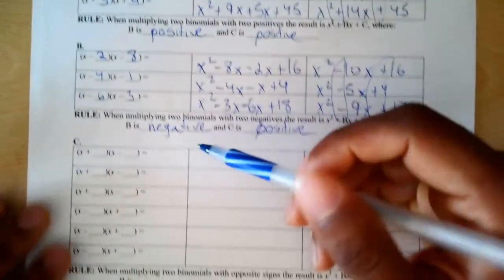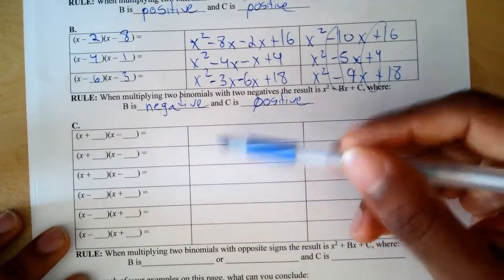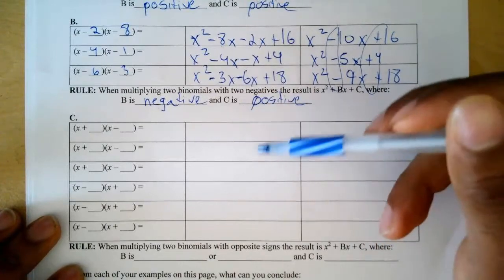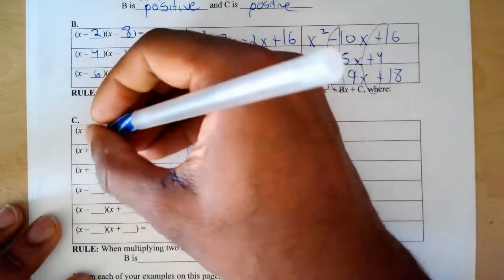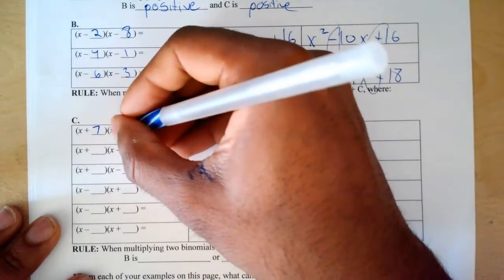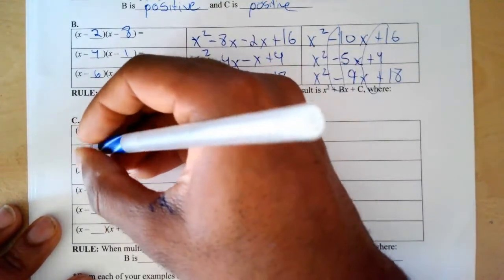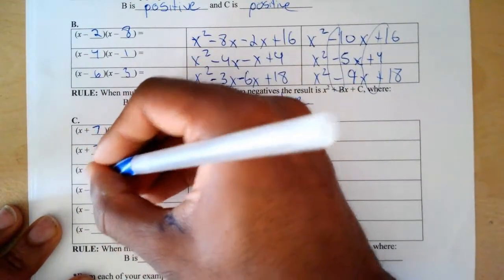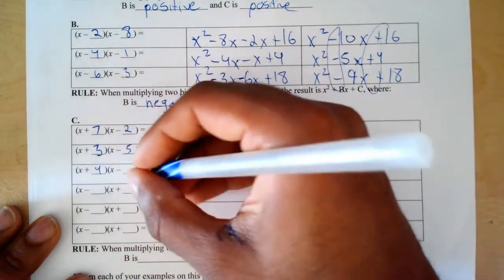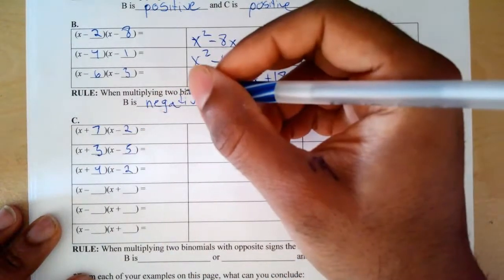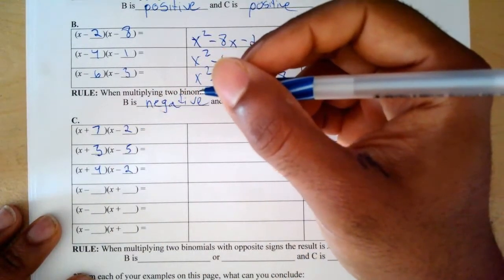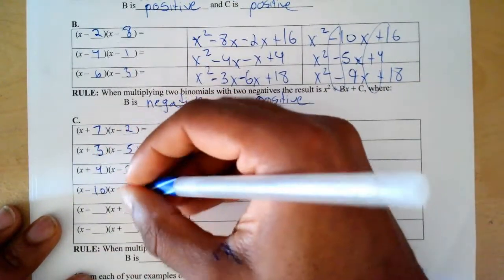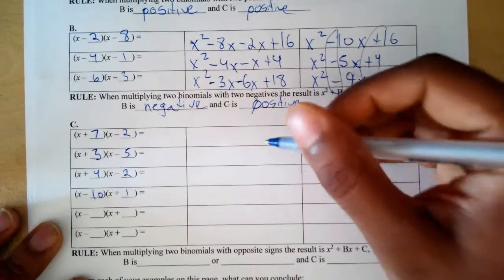Okay, finally, this one, we're going to do a few of them. There's more examples here because this is not going to be straight, either negative and positive, positive, negative. This one's a little bit different. So let's just put some numbers. So positive 7, negative 2. This one could be positive 3, -5, and -4, or +4, -2. Okay, we'll do one more, I guess. So -10 and 1. And I think that'll be enough for this.